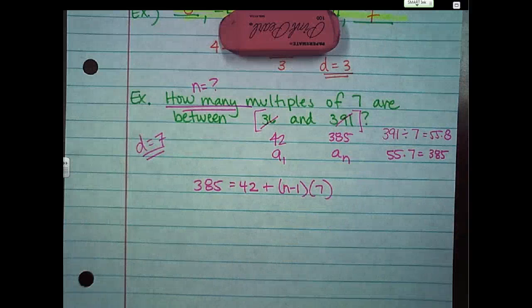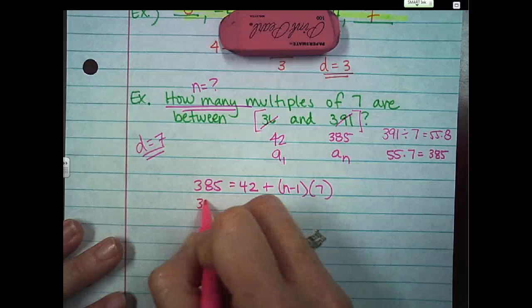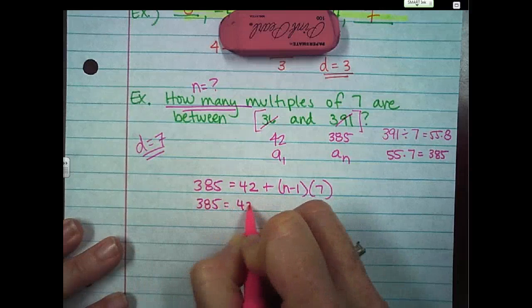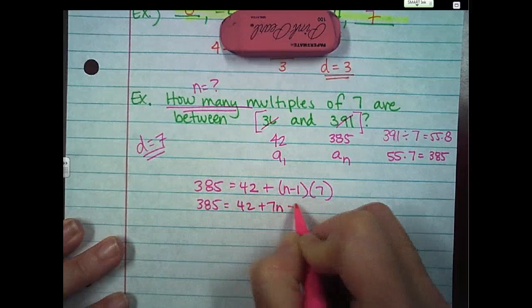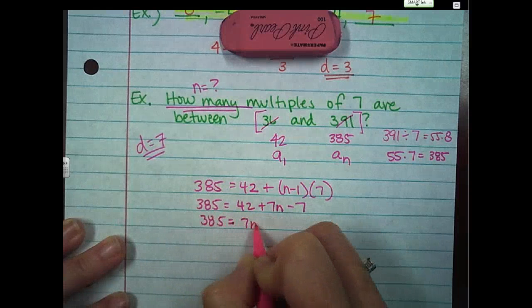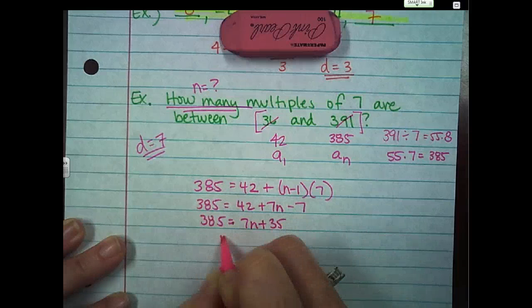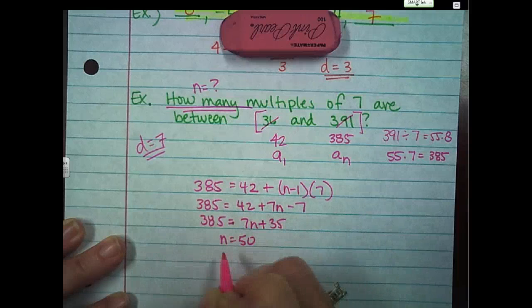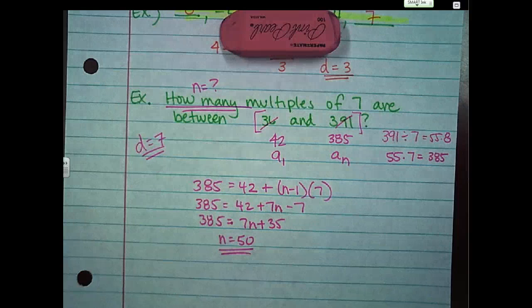This one's a little harder. This one you actually have to know the formula for. So apply the formula and solve for n. What do you think? How many fit in? How many? 50. Excellent.